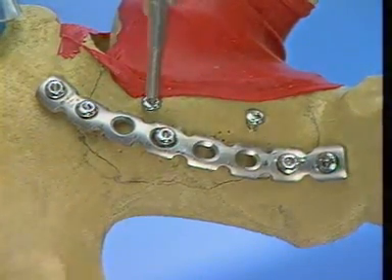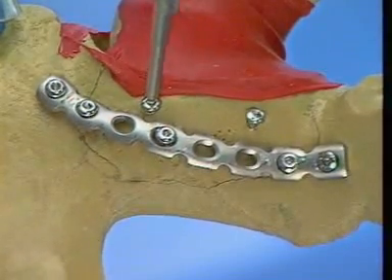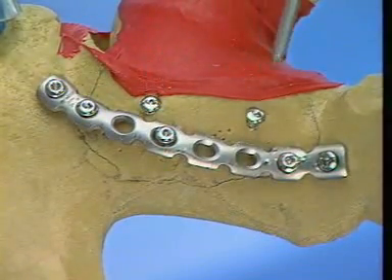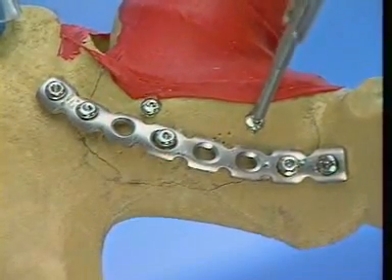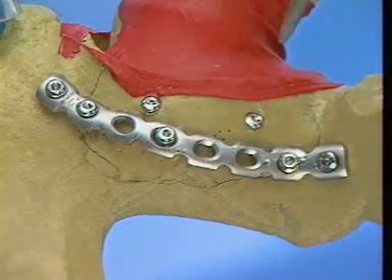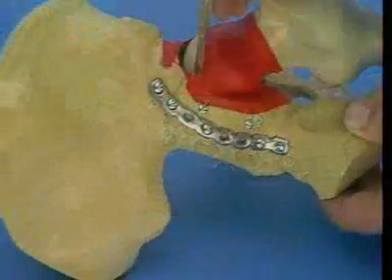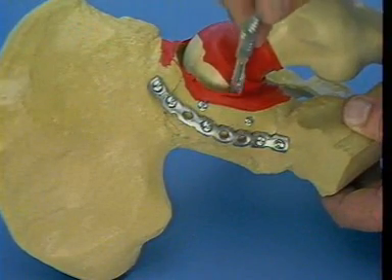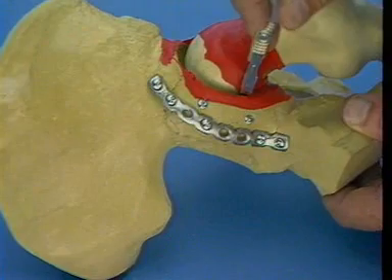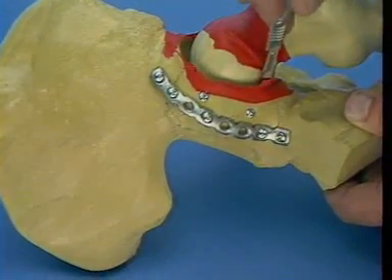The lag screws in the posterior wall may now be fully tightened if they have not been previously. The final reduction is typically not visualized because the hip capsule is left attached to the posterior fragments to preserve vascularity and hip stability. In our fracture model, however, we will now open the hip capsule to visualize the final reduction.